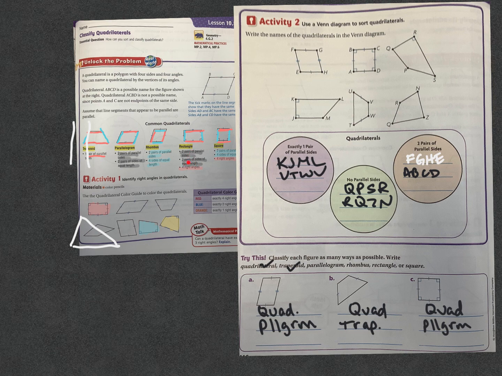Rectangle, we already are done with him. So rectangle, two pairs of parallel sides, yes. Two pairs of sides equal length, that's equal, that's equal. Four right angles, yes. Okay, he can be considered a rectangle, technically, even though we know he's a square.